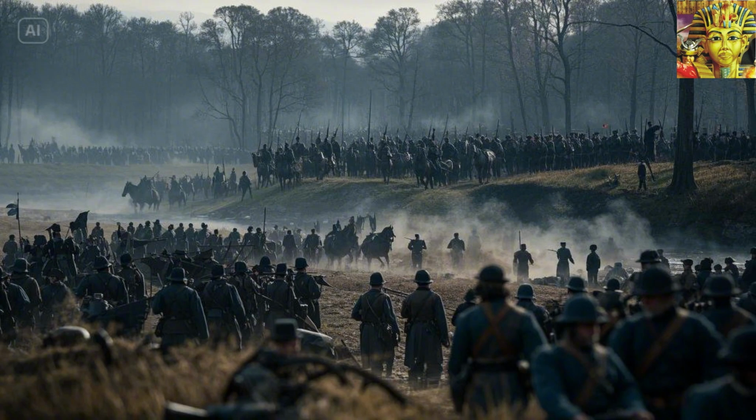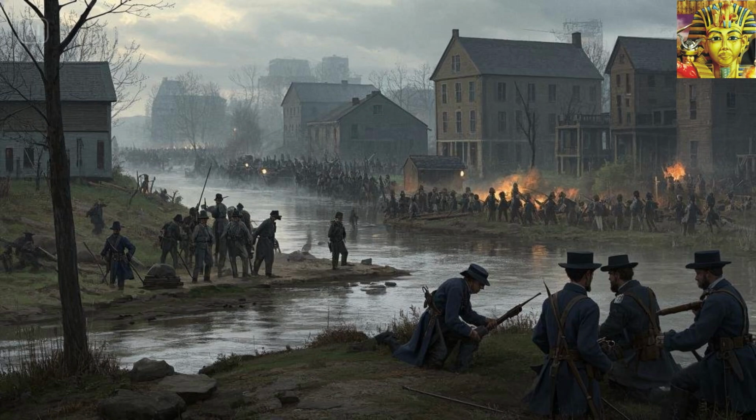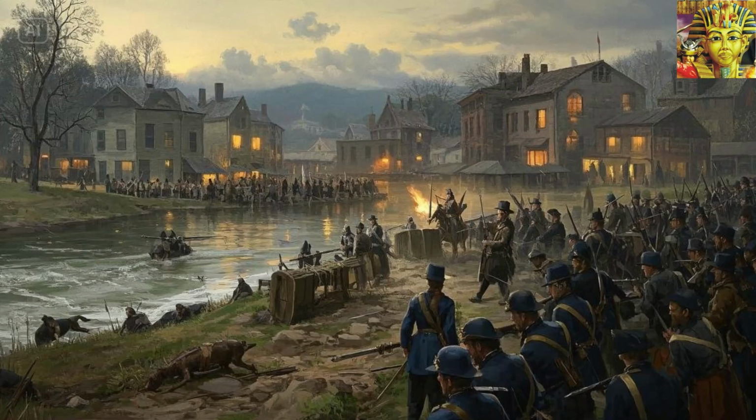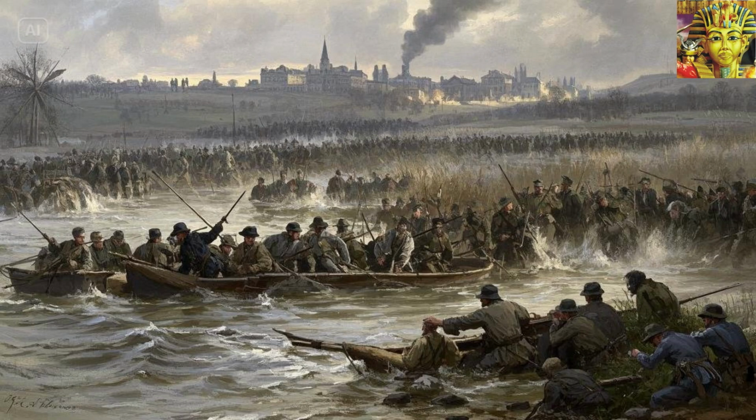While Burnside's intentions were commendable, his lack of strategic foresight, poor logistical planning, and failure to adapt to changing circumstances ultimately doomed the Union Army to defeat. The battle serves as a stark reminder of the importance of sound decision-making and flexibility in military leadership.